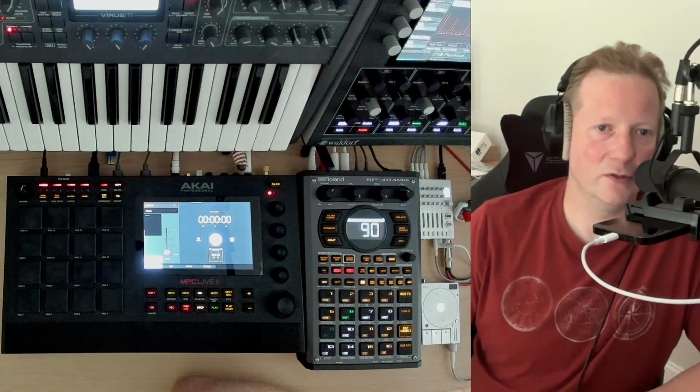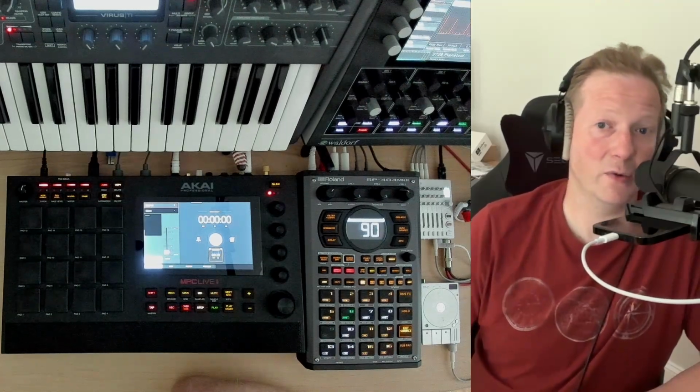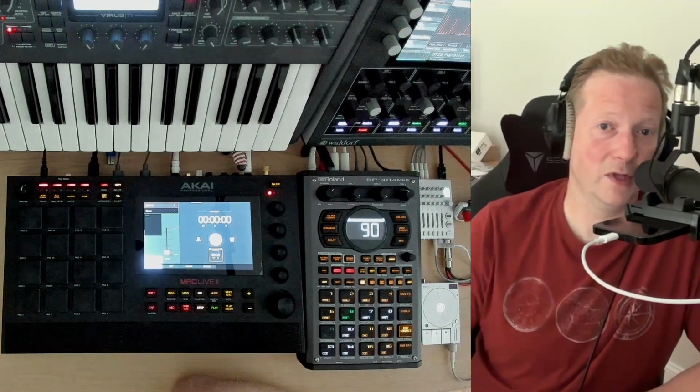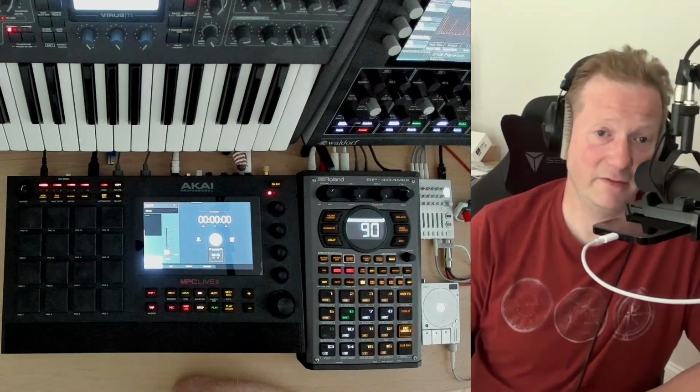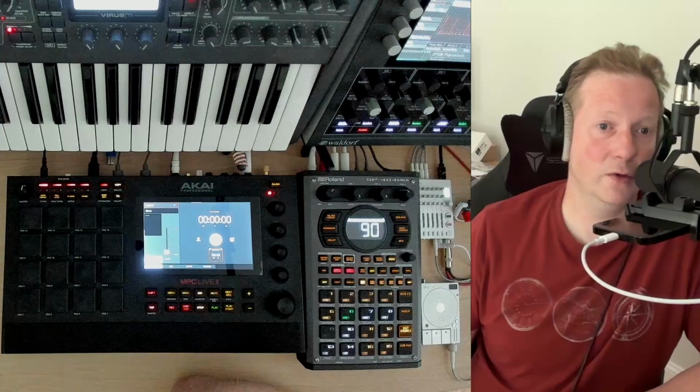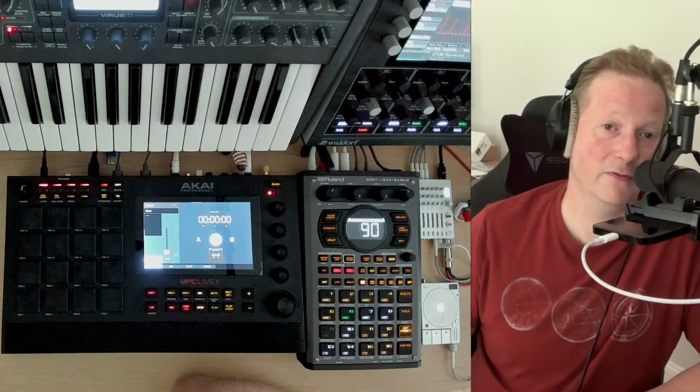You can do a little bit of a math trick where, let's say you're working at 80 or 90 BPM, you can divide that in half and go down to 40 BPM.